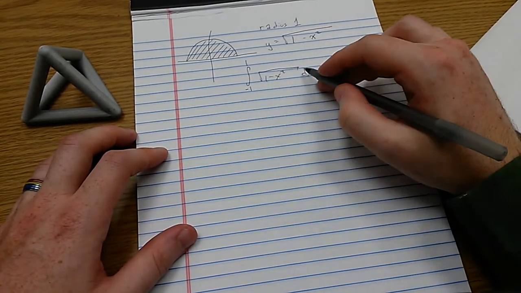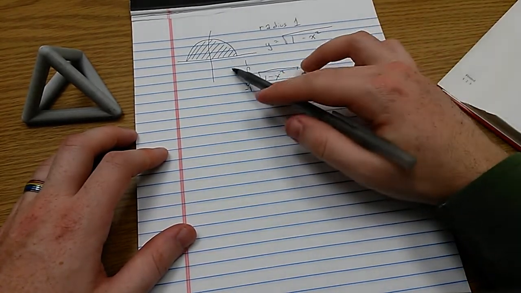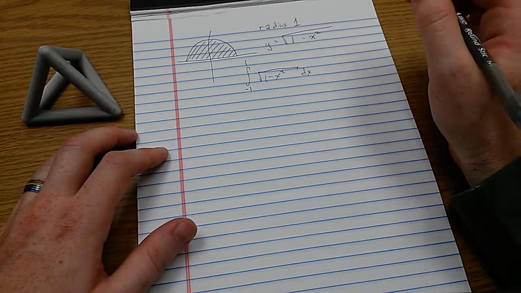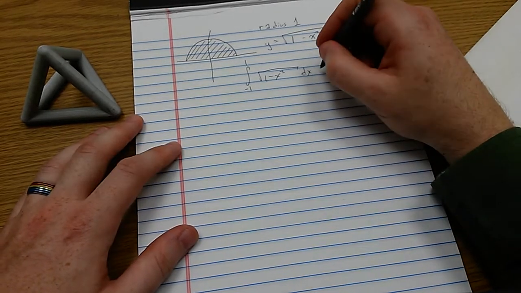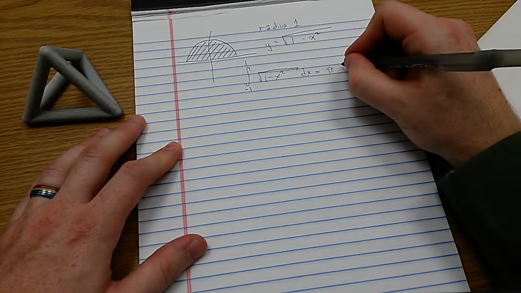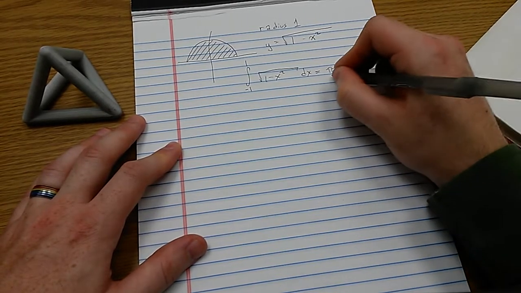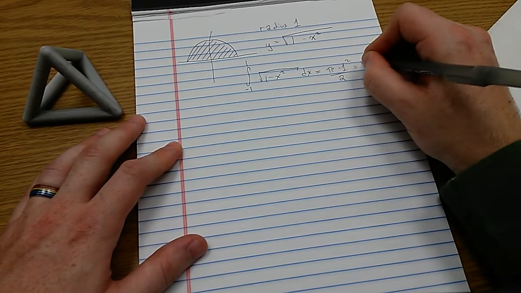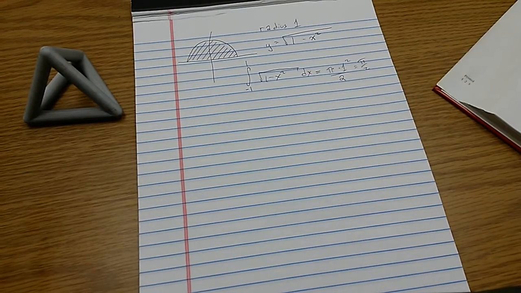I know that this area is going to be 1/2 of the area of a circle of radius 1. So I should get pi times 1 squared divided by 2, or pi divided by 2.